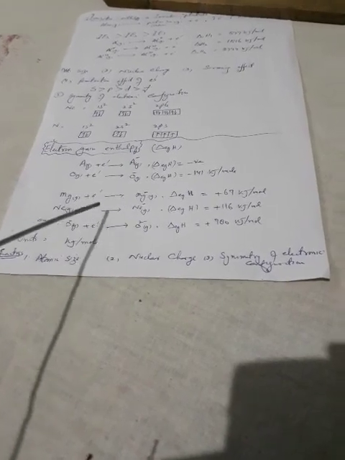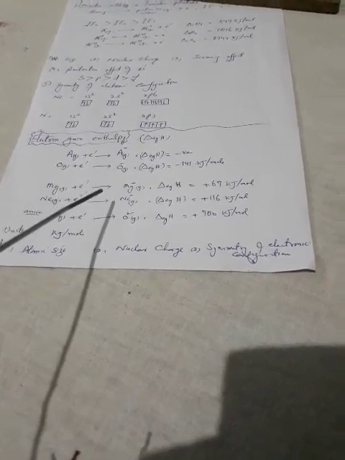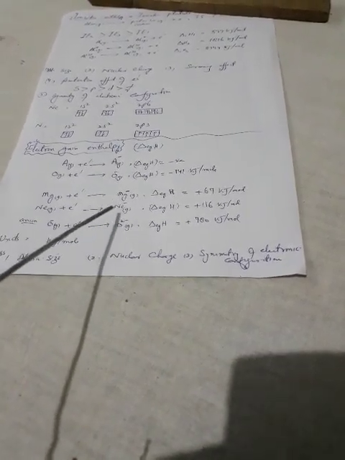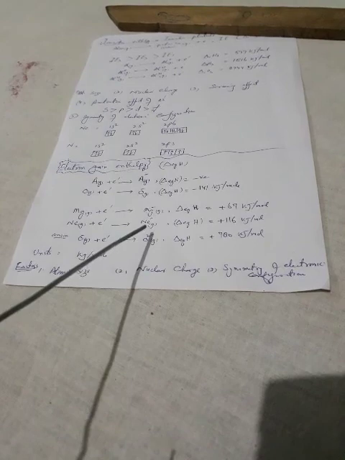Now, as far as variation of electron gain enthalpy across the period or down the group is concerned, across the period there is an increase in the positive charge of the nucleus, because electrons are added in the same shell. So electron gain enthalpy will increase, whereas as we descend a group, or move down the group, the size of the atom increases and electron gain enthalpy decreases. So this is for electron gain enthalpy.